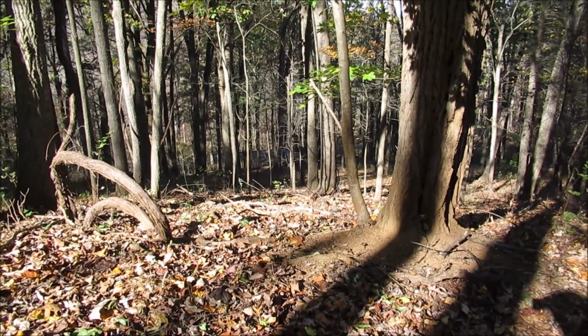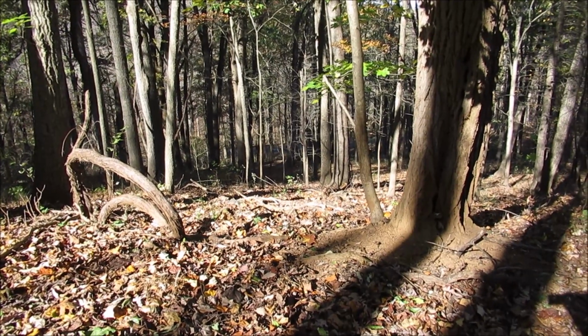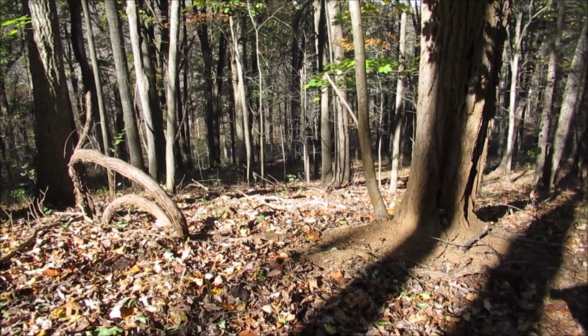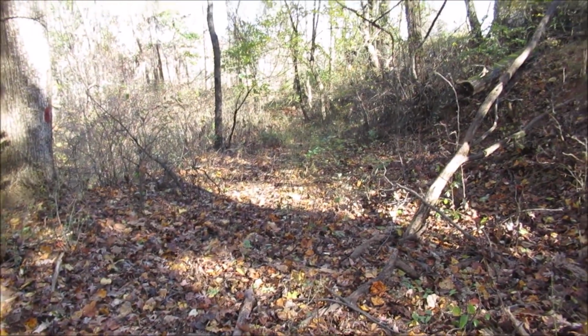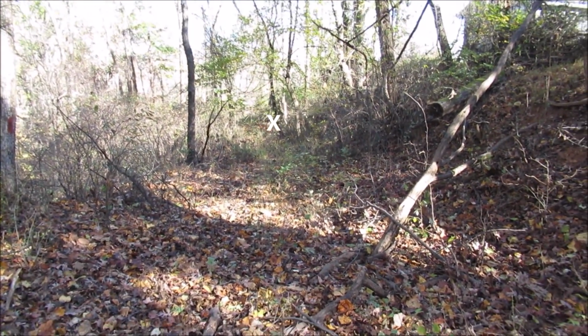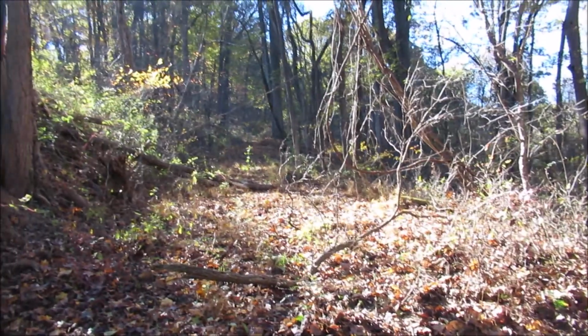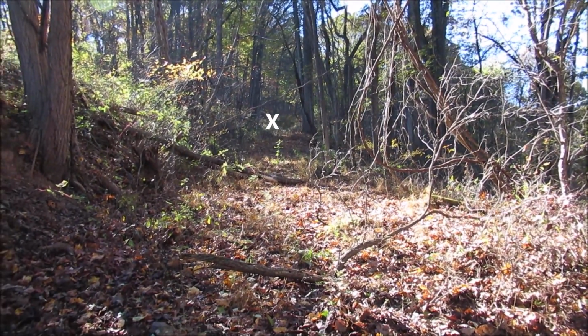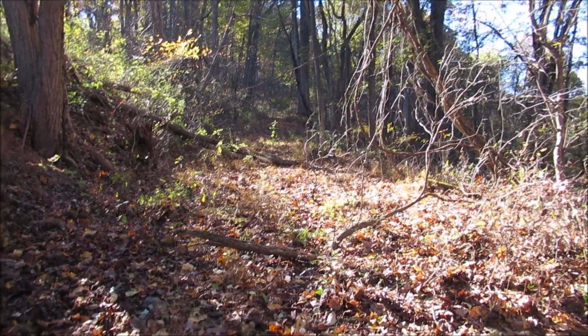Okay, well, I found the point, the old road. Down there, Skyline Drive. And here's the old road looking to the north. And then this is it heading up the side of the mountain. So I'm going to see if I can follow this up the side of the mountain for a ways.